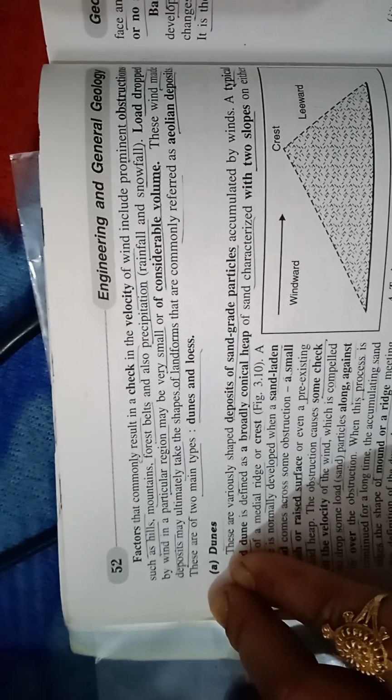Factors that commonly result in a check in the velocity of wind include prominent obstructions such as hills, mountains, forest belts, and also precipitation, rainfall, and snowfall. The load dumped by wind in a particular region may be very small or of considerable volume. These wind-made deposits may ultimately take the shape of landforms that are commonly referred to as aeolian deposits.